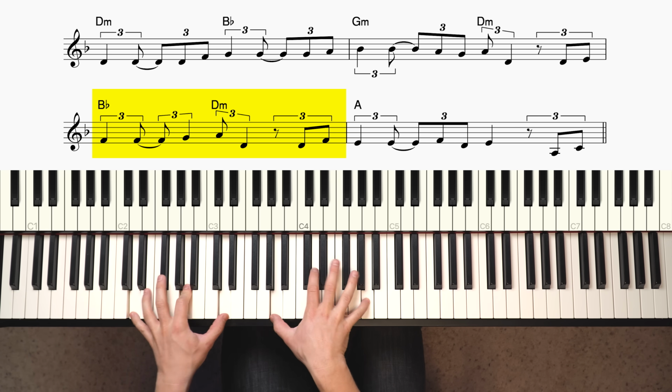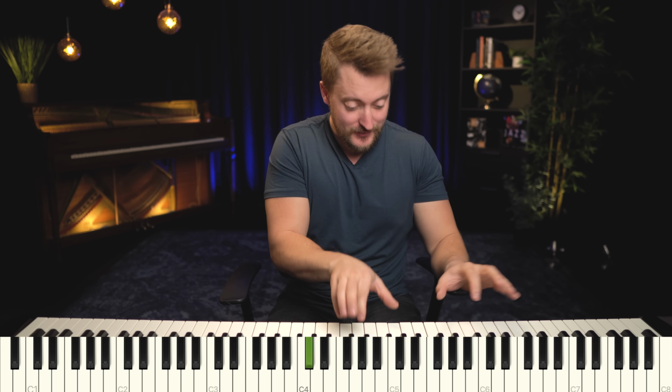So far every section has resolved to D minor. How do we end it? Here we go. This is the first time that we hear the actual 5 chord of D minor. And we use that to resolve back to D minor again. So harmonically, this is really simple.